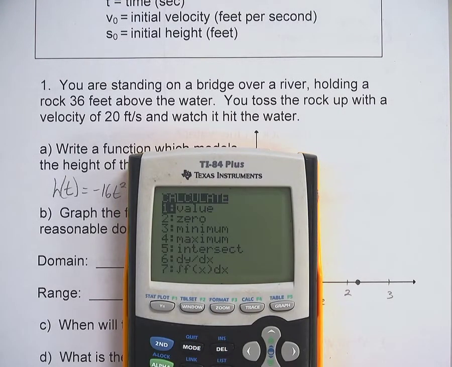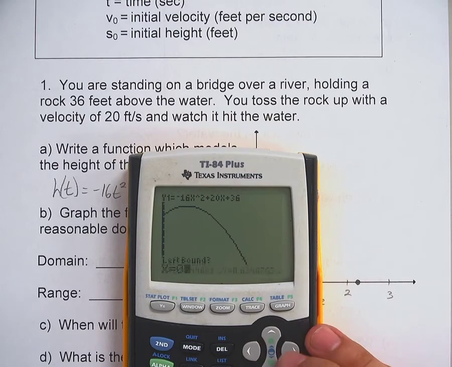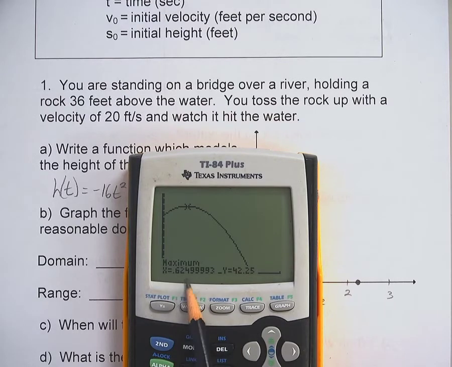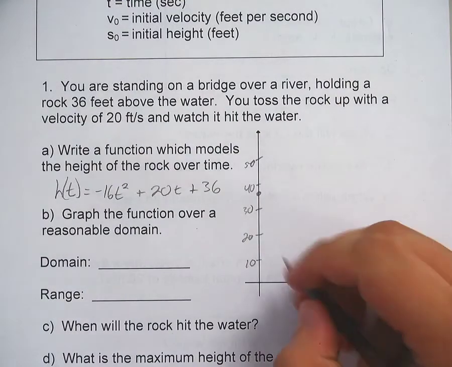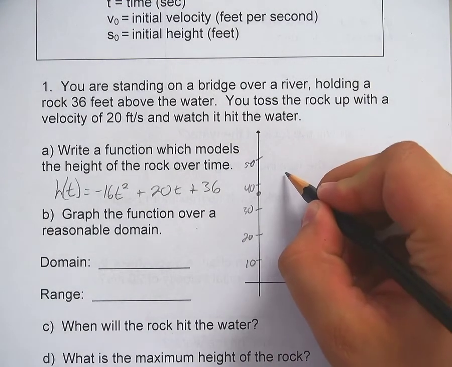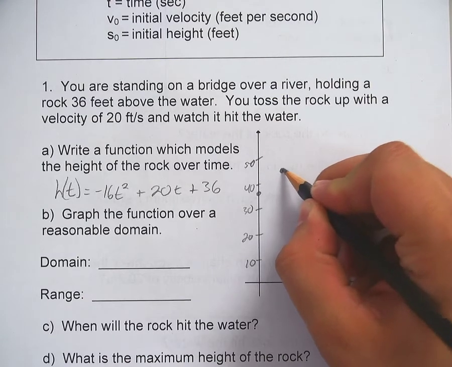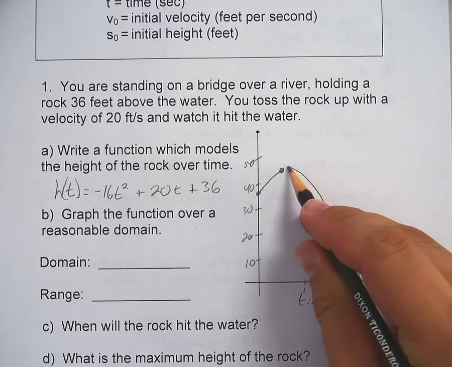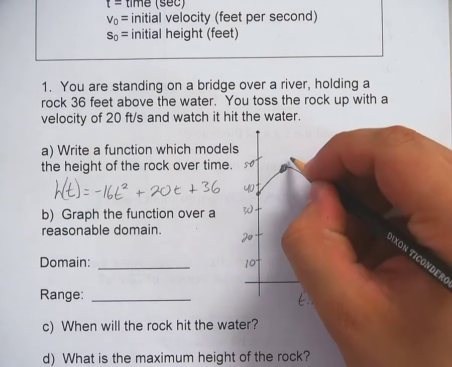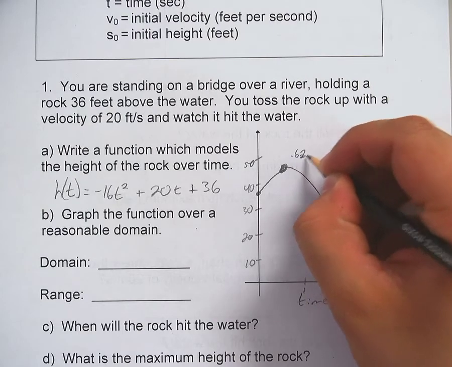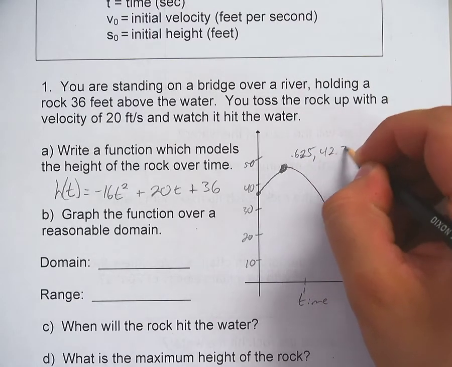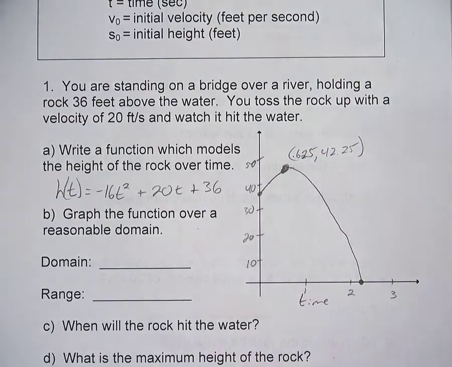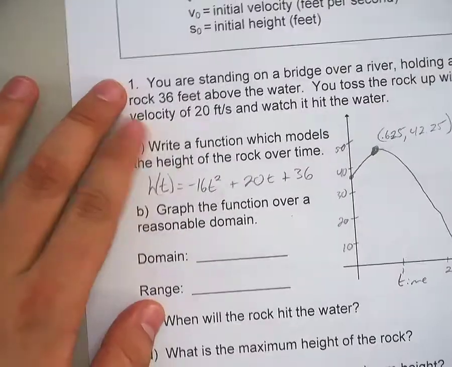All right. And then I can find my maximum here. Second trace, 4 for my maximum. Let's say 0 and 1 should work. My maximum is 0.625. So let's say right about here, and 42. Right about here. Bam. So here's my maximum of 0.625, comma 42.25. And once I've got that information, I can answer all of the rest of my questions.